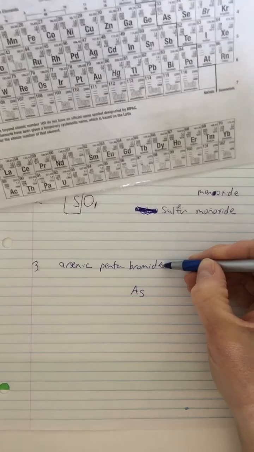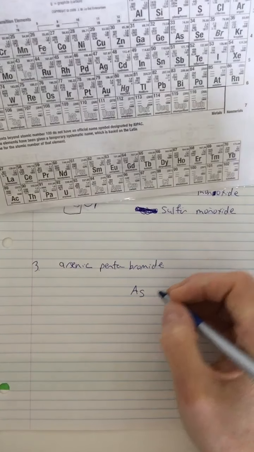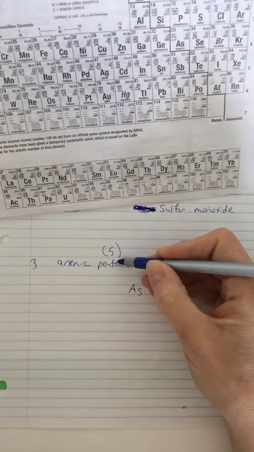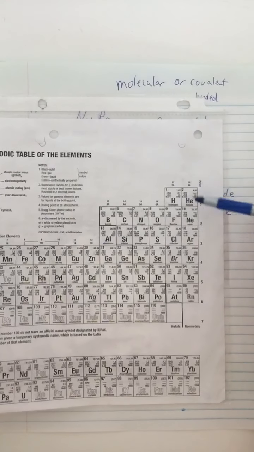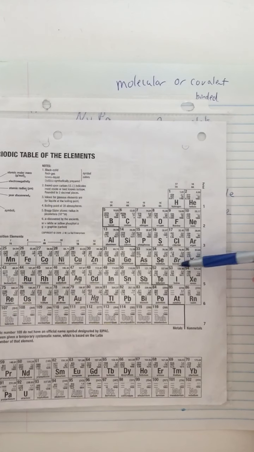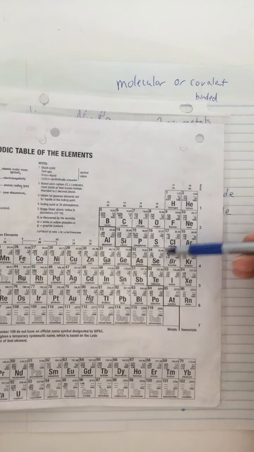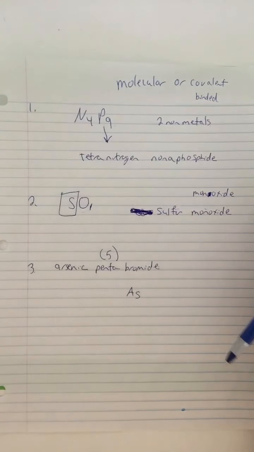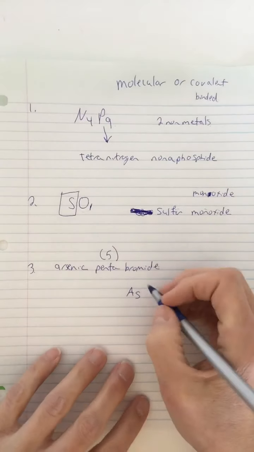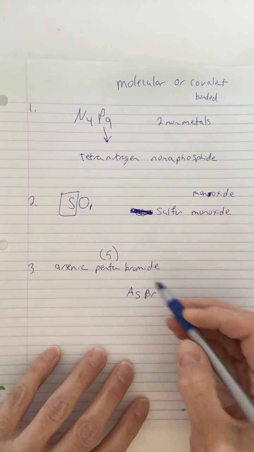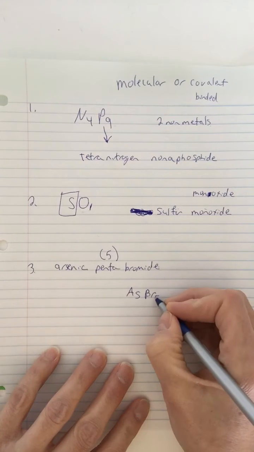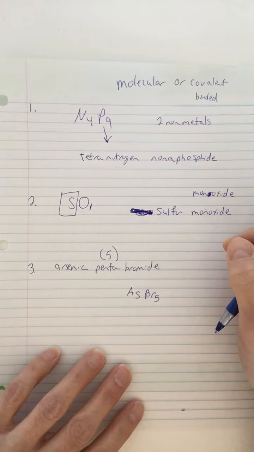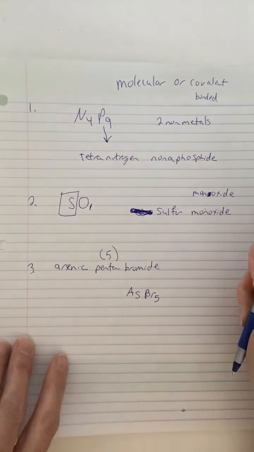Pentabromide. Well, I'd look back at my chart and I would see that penta meant that there was 5 of them. So I'm just going to put that in brackets above it. Penta meant 5. And bromide is here on the periodic table. It's bromine, but it's bromide when it's in a compound. So we have bromide here, Br. And we know that there was 5 of them because it was pentabromide. AsBr5. Okay, that's arsenic pentabromide.